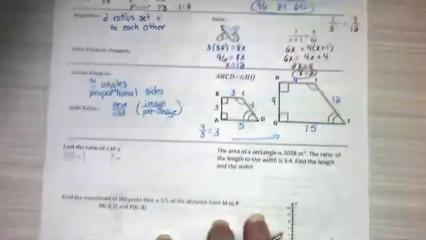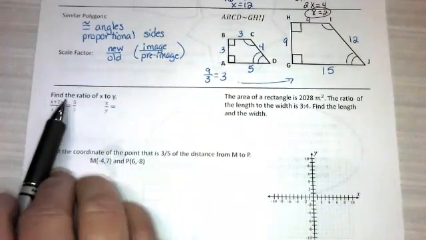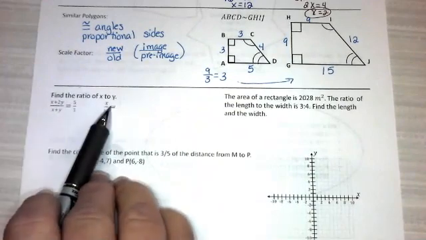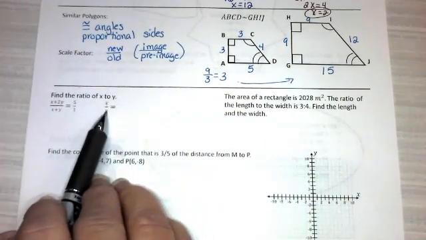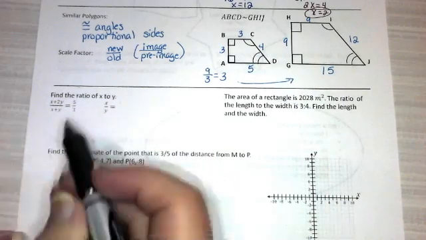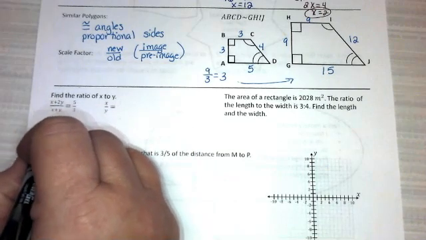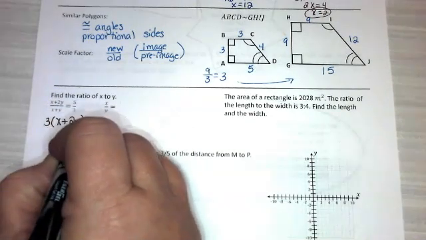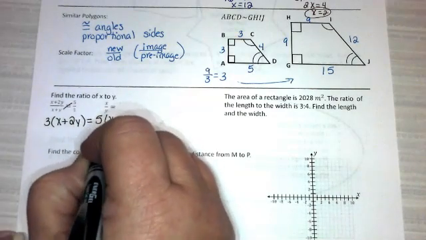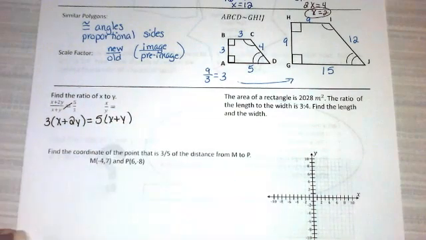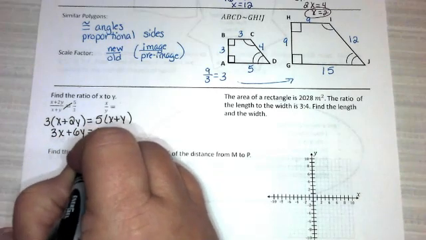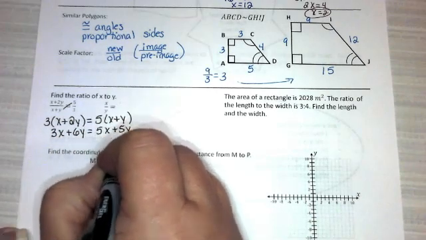All right, here's an important question. It's kind of a weird one, but it says find the ratio of x to y. So we've got this expression here, and we're going to try to work it out so we get x over y equals some number over here. So we're going to use our cross products again. We're going to multiply 3 times x plus 2y. Remember, we're going to distribute. And then this direction, we're going to multiply 5 times x plus y. So let's do the distributive property and see what we've got left. I've got 3x plus 6y equals 5x plus 5y.